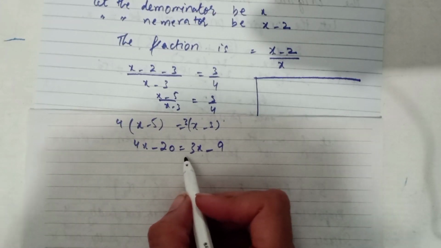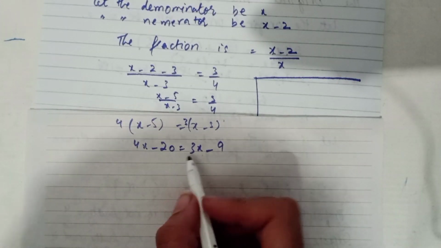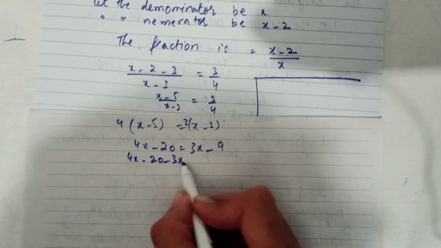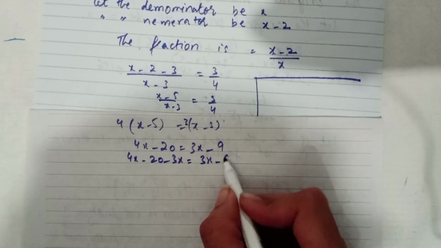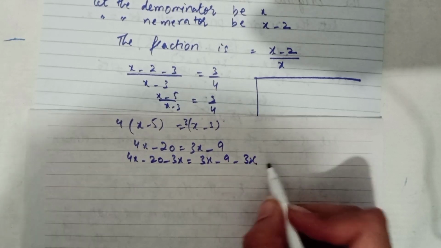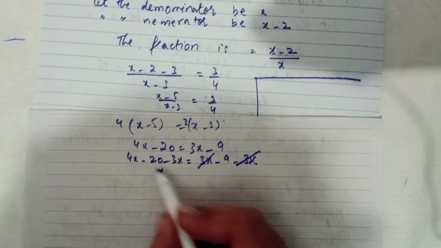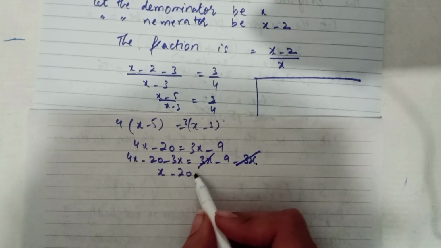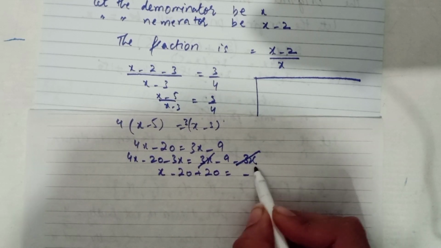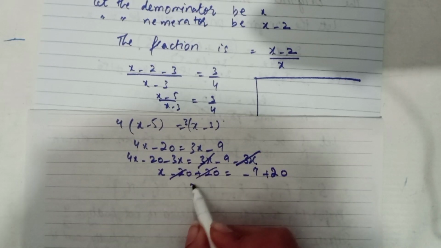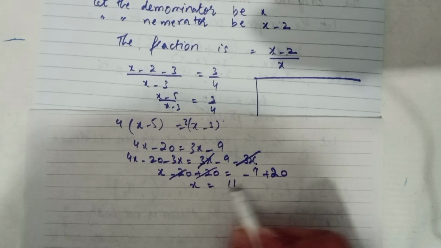By subtracting 3x from both sides, 3x minus 9 minus 3x. This will be cancelled and there we get x, and now by adding 20 to both sides, this will be cancelled and we get 11.